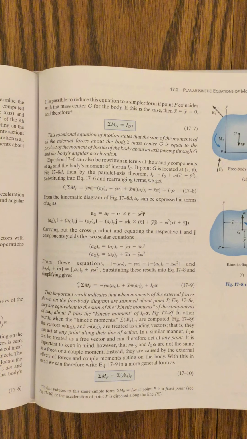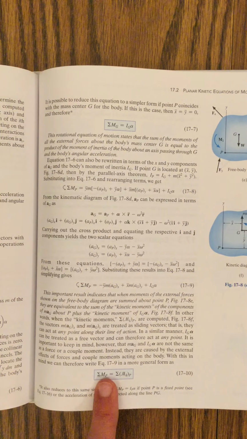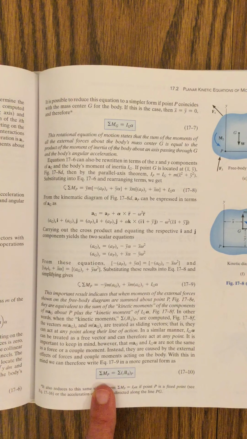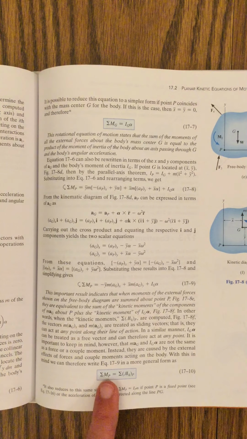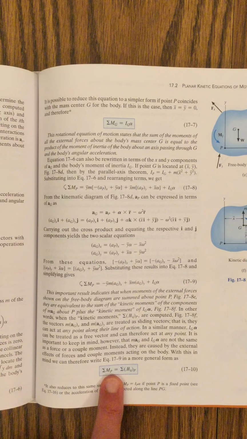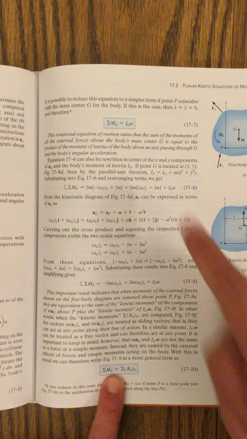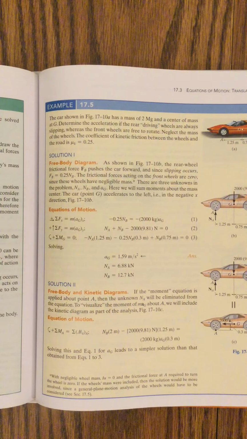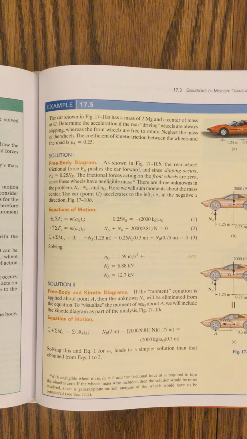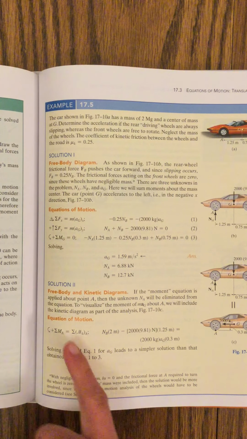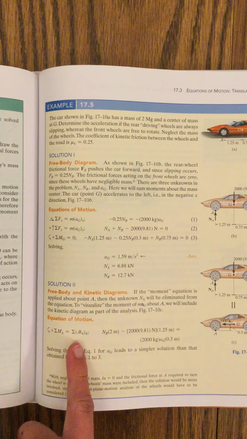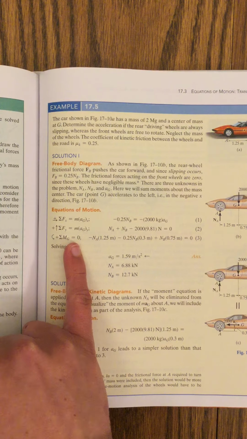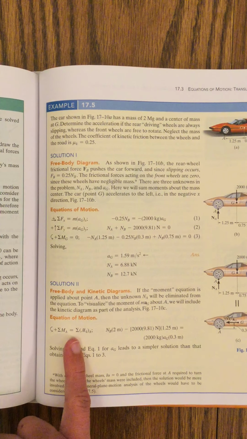However, there are times when, instead of using equation 17.7, you'd rather sum up the moments about a different point P, not the mass center. So there are cases when we would rather use equation 17.10, so you can use either one. And in fact, in your book, the first example problem that they give you after this, they show you how to do it using equation 17.7 or using equation 17.10.